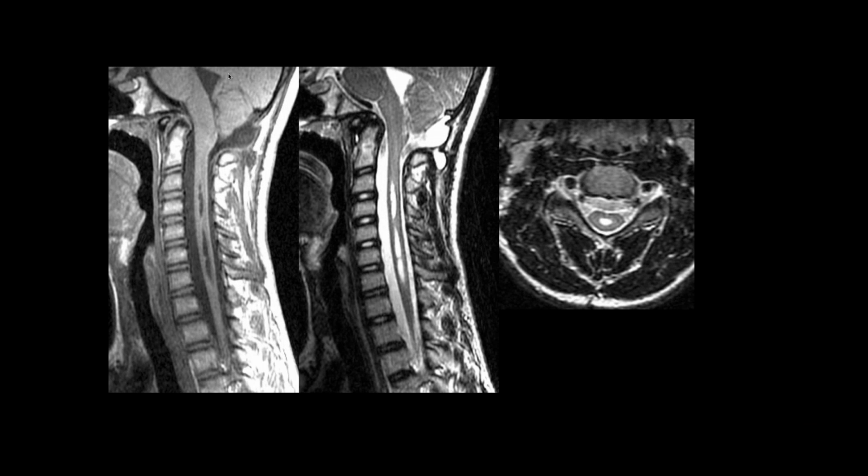Okay, you already know the answer. Again, like beaking of the cerebellar tonsils, inferior displacement of cerebellar tonsils with associated syrinx. It's a little bit enlarged here. And here we can see the syrinx. So the question is how to determine whether it's ectopia versus Chiari malformation.